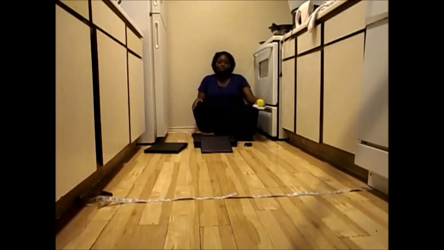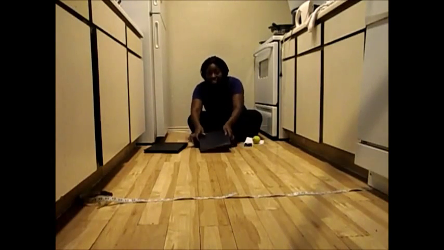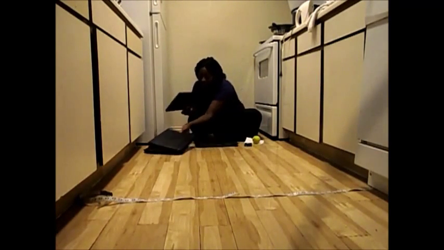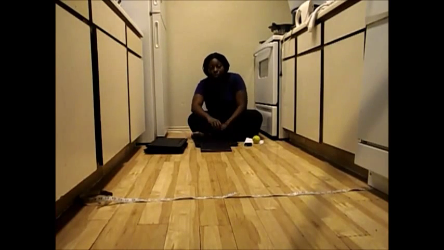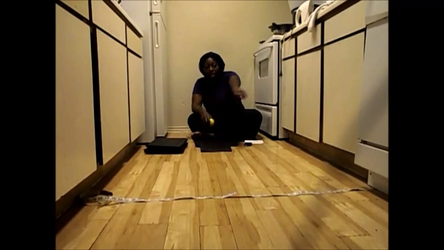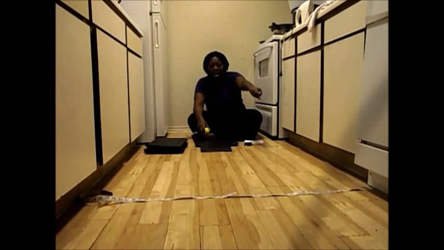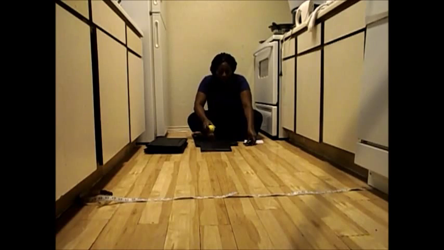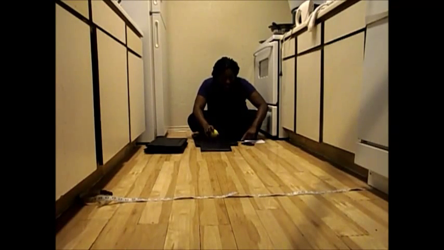Now we're ready to conduct our investigation. We're going to start off by using one binder. We're going to roll the ball until it reaches that mark. That mark is about 1 yard, 36 inches, 3 feet away. Get my timer ready.